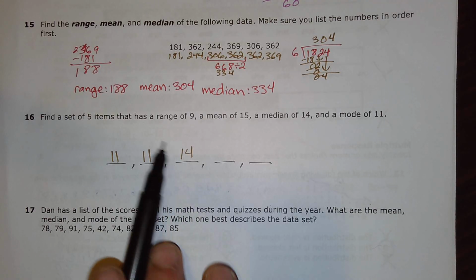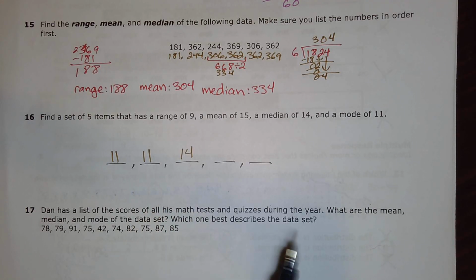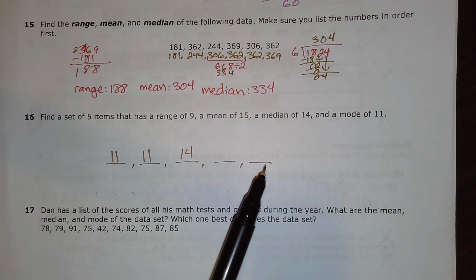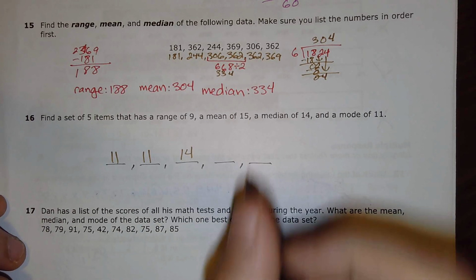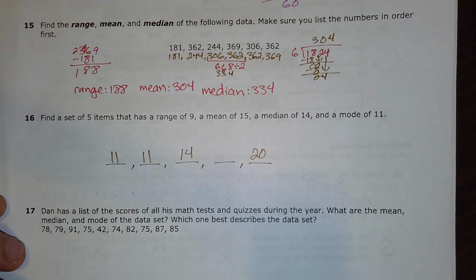Now, it says I have a range of 9. So usually I find my range by getting my largest number and subtracting my smallest number, but in this case I don't have my largest number. So I'm just going to get my smallest number and my range and add them. So 11 plus 9 is 20.